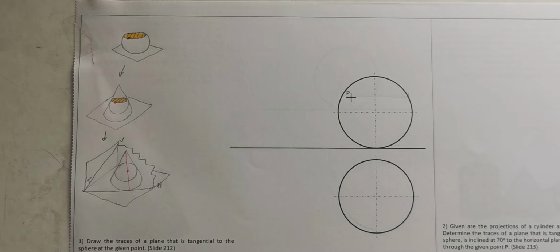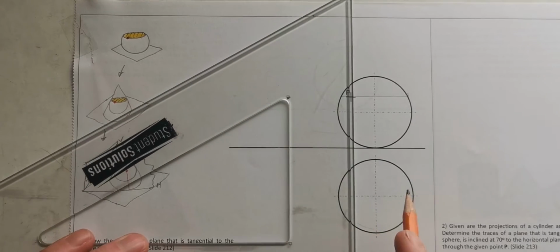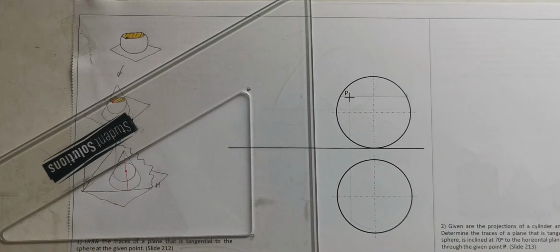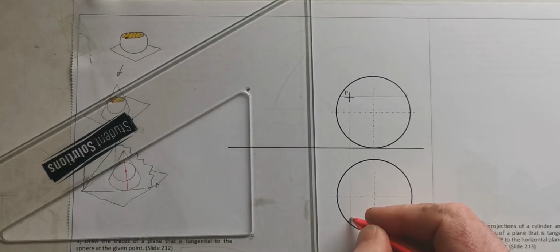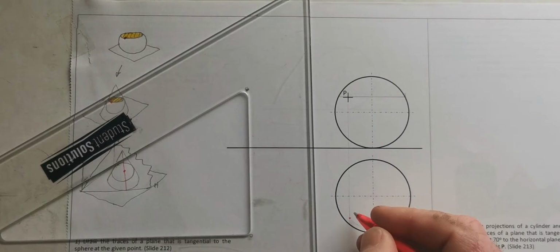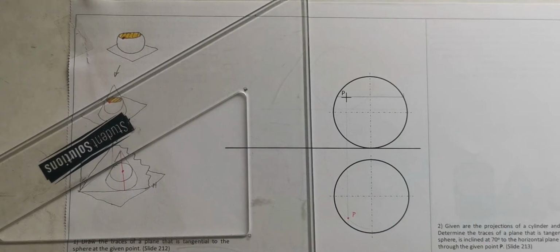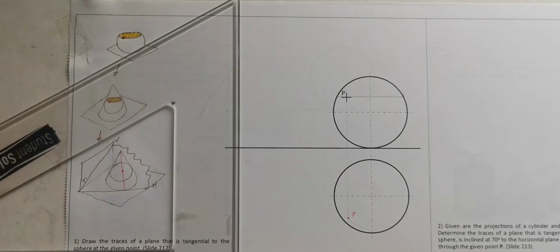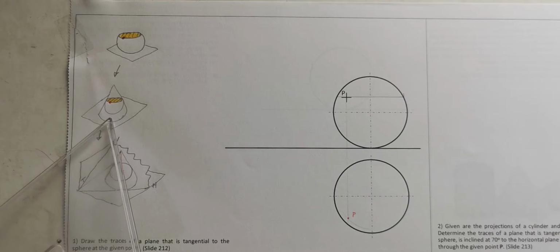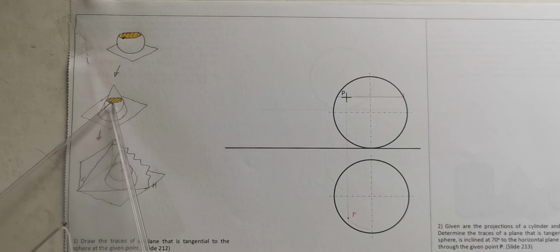And P is on that circle. So when I bring it down, that there is point P. So that's the first thing you need to do, is just find point P in plan in the top view. So the next step then is we want to put what's called an enveloping cone. So that's a cone that fits exactly in contact with the sphere here at the height of P.